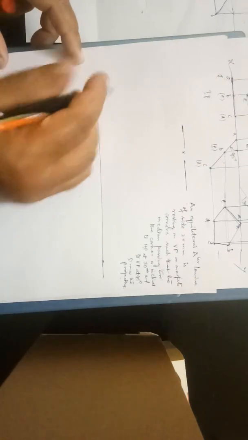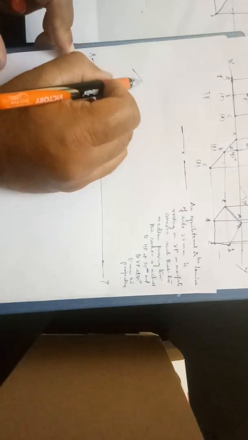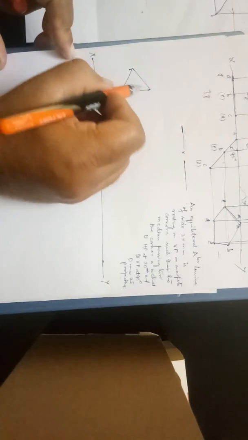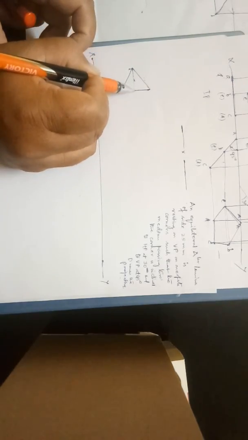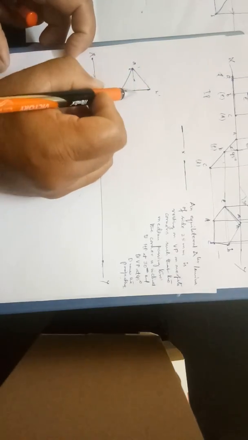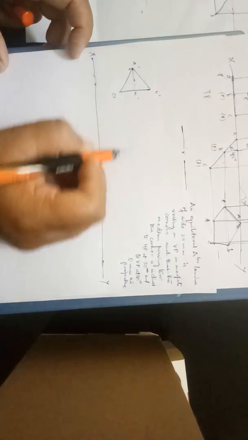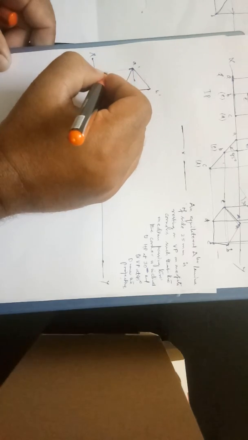So in this case, draw the equilateral triangle. Imagine it to be resting on VP. Draw the equilateral triangle like this, so that the line joining the center and the corner is parallel to HP. Okay, so draw the median from here. So if this is A dash, B dash and C dash, let this be M dash. A dash M dash is the median passing through the corner on which the lamina is resting on VP.